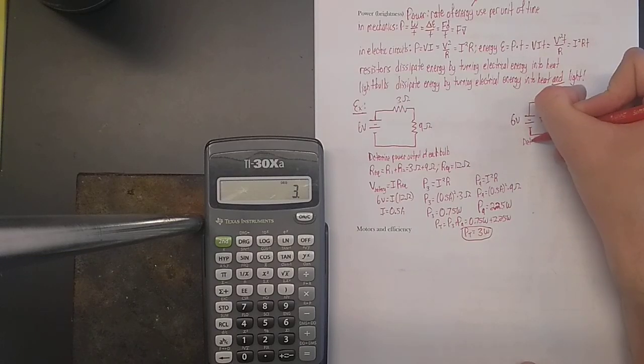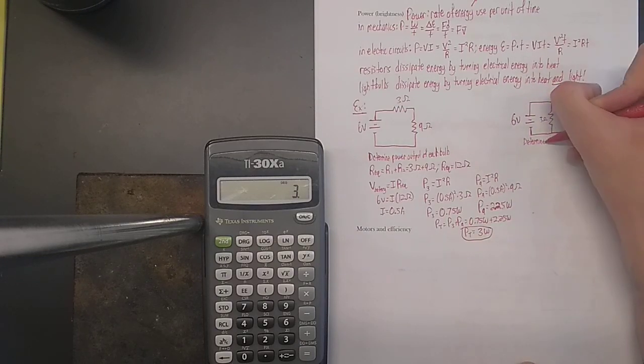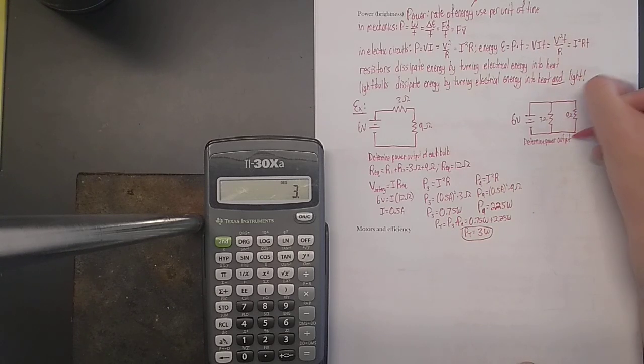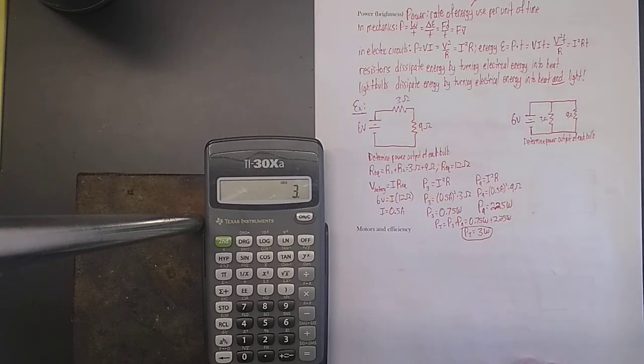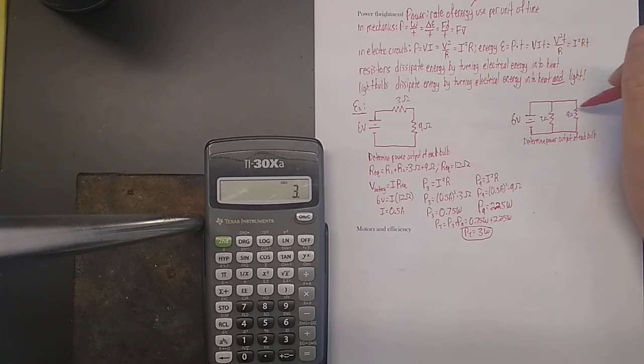And again, what we're going to do is determine the power output of each bulb. The current is not the same through these branches. However, you do know that the voltage drop should be the same in each branch because the voltage drop is the same in every branch of a parallel circuit, at least a simple parallel circuit like this.